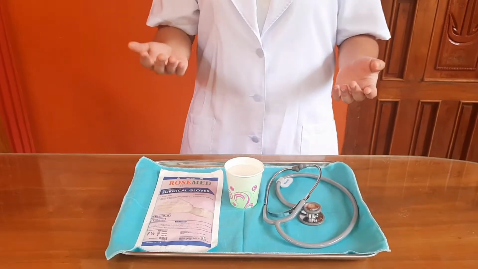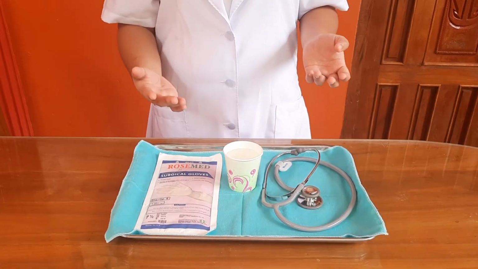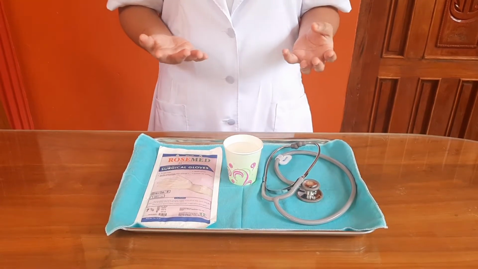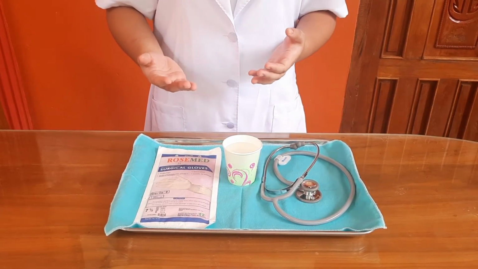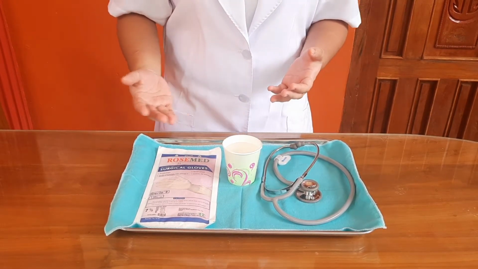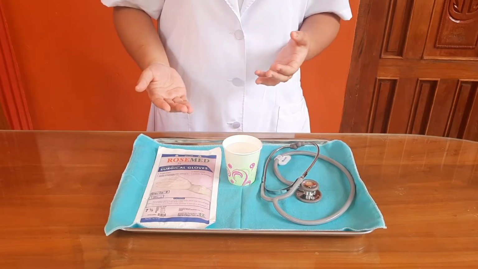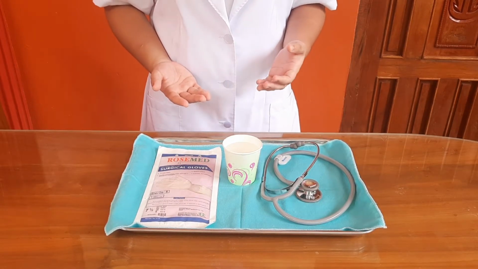So here we have our gloves. We will be using our gloves in inspecting and assessing the head, especially in inspecting for masses and skin infections or alopecia in the hair.